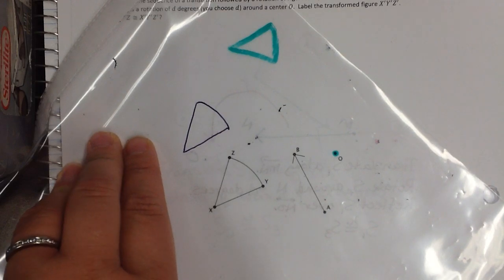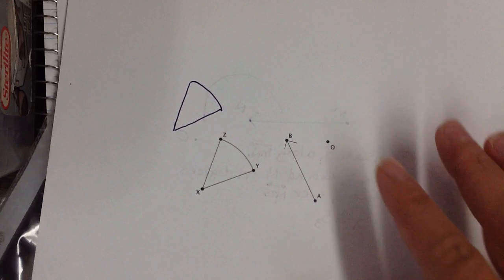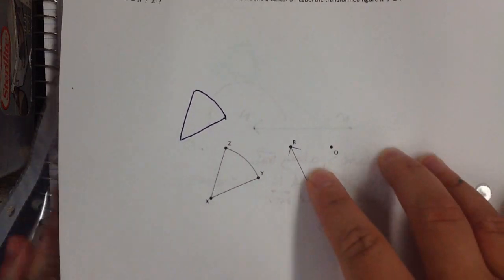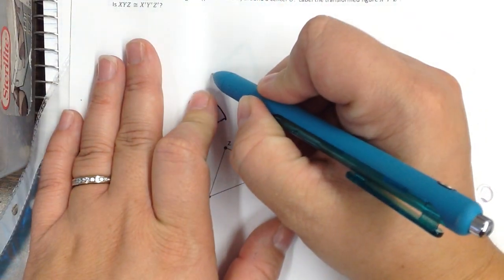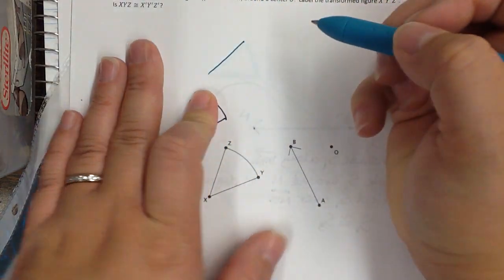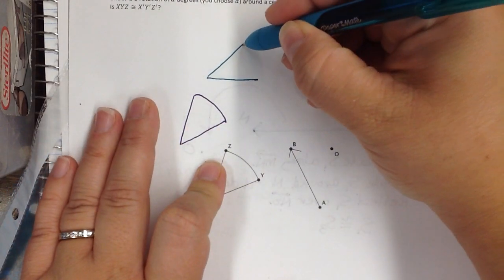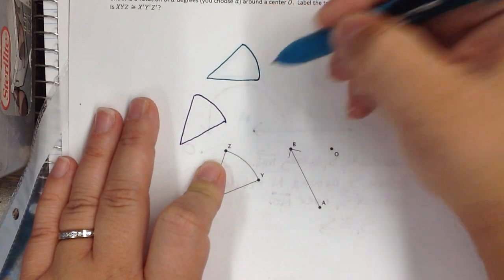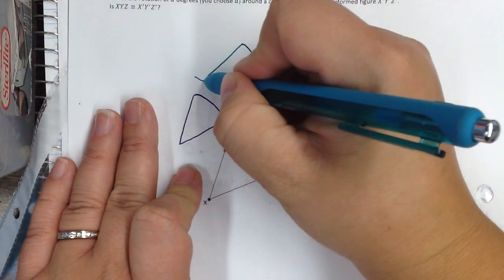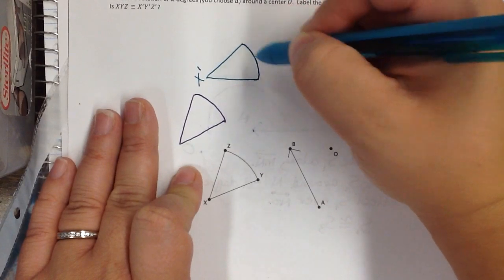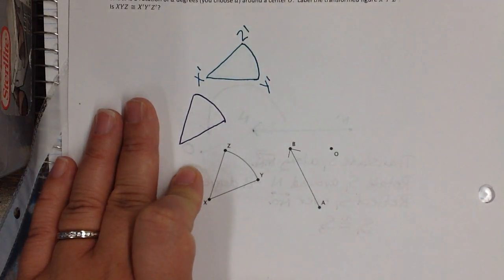And then put it underneath and retrace it. And now is when you label it. So this would be X prime, this would be Y prime, and this would be Z prime.